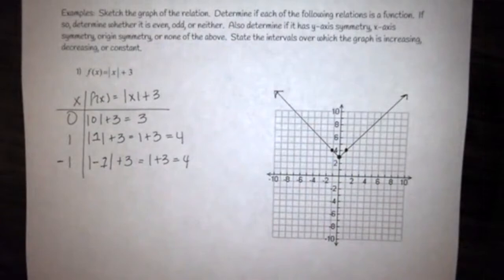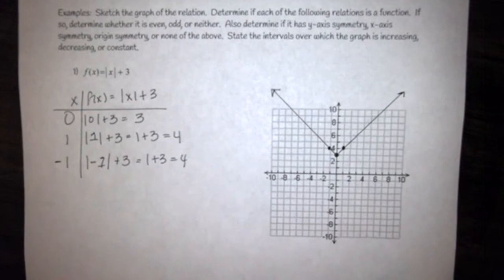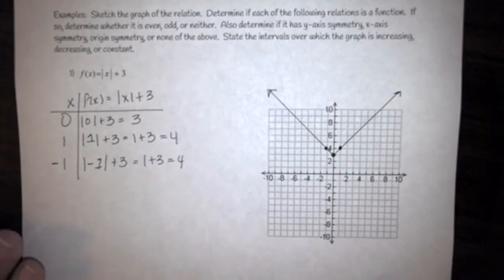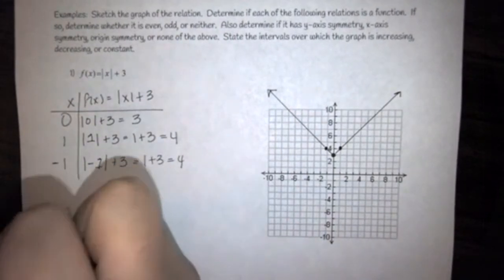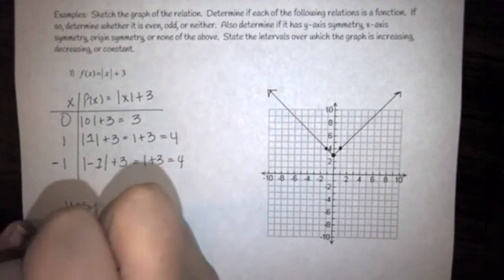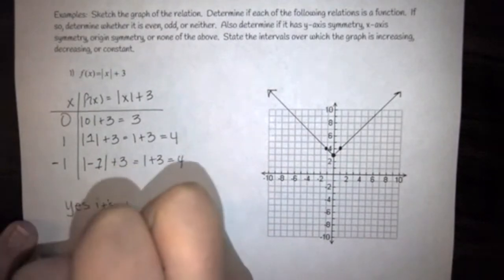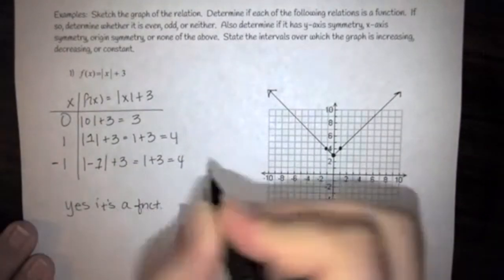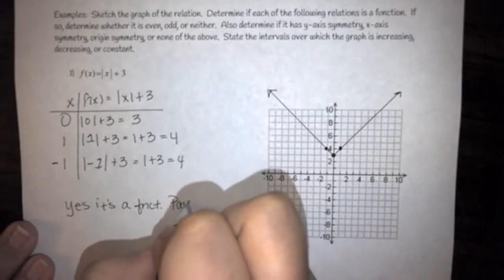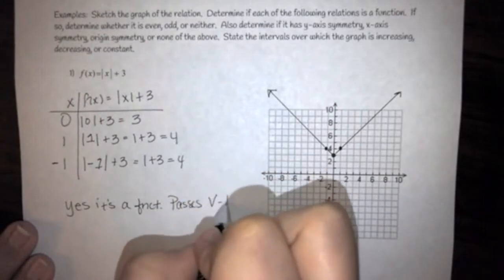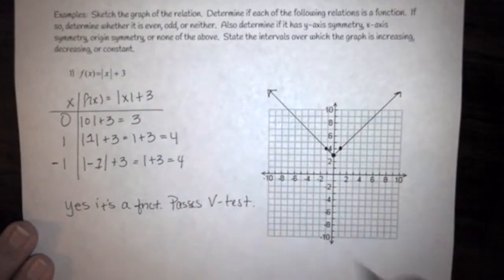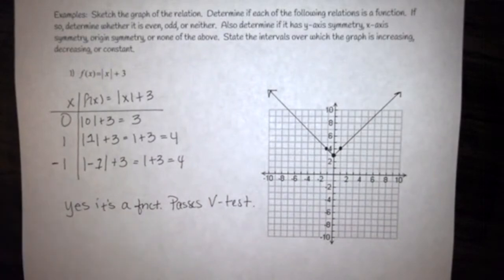And so this right here is my graph. Now, based on this, I have to look at, is it a function? And remember, to tell if something's a function, we have to use the vertical line test. So in this case, we know that yes, it's a function, because it passes your vertical line test. Okay, that's what's going on and why it's happening.